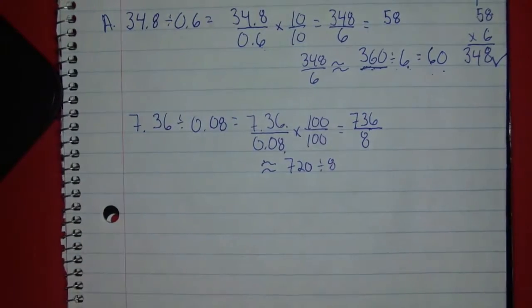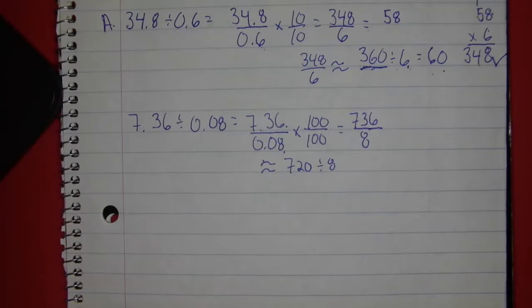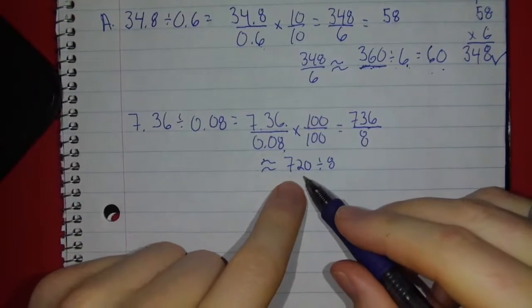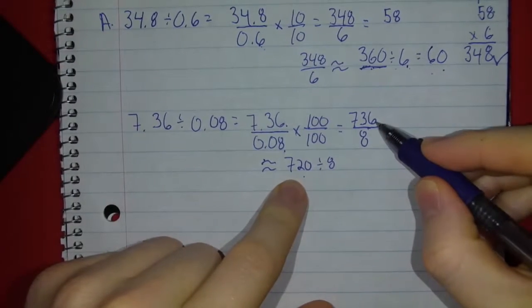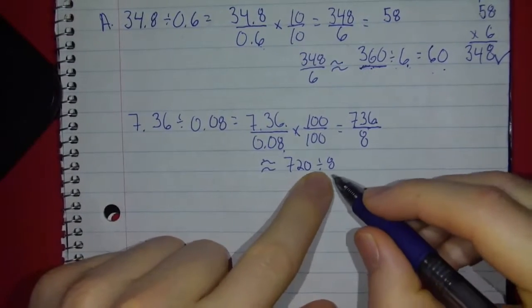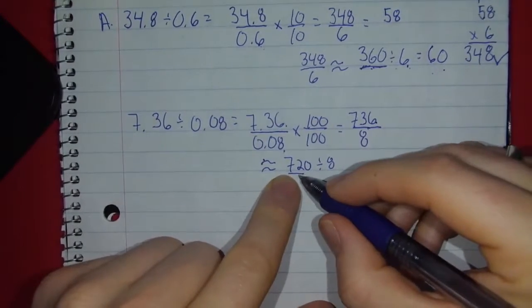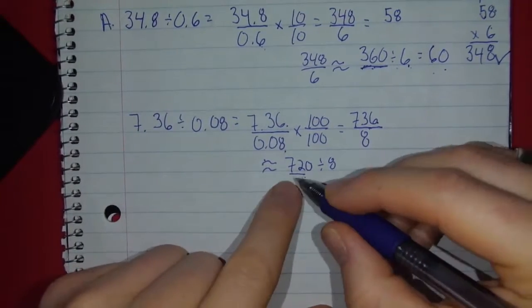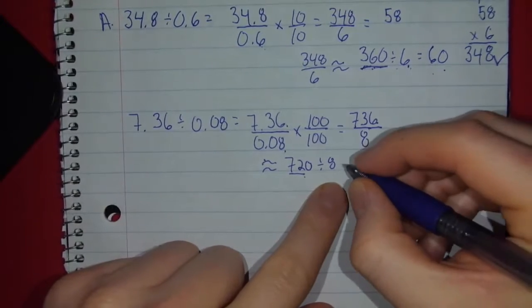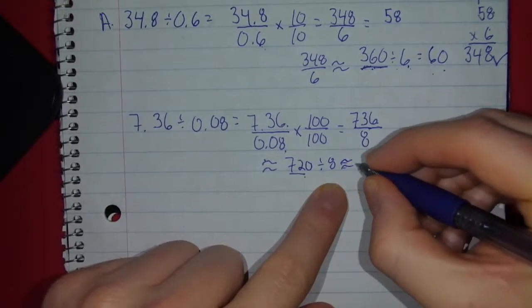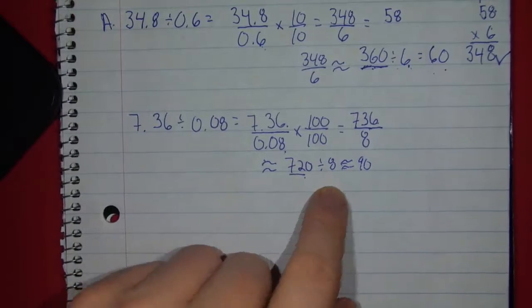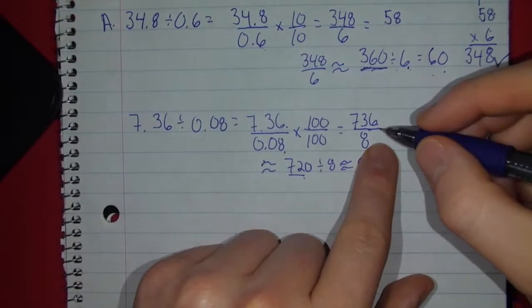Why did I choose 720? Well, there's two reasons. 720 is only 16 off from 736. And 8 goes into 72 evenly 9 times. So if 72 divided by 8 is 9, 720 divided by 8 will equal 90. So that means my answer should be around 90.